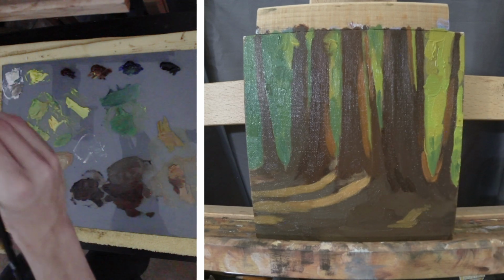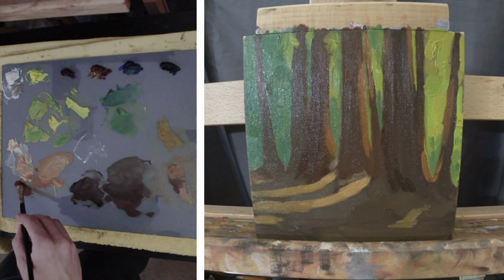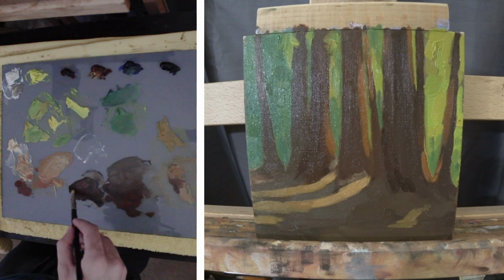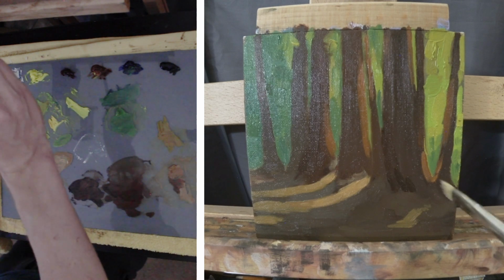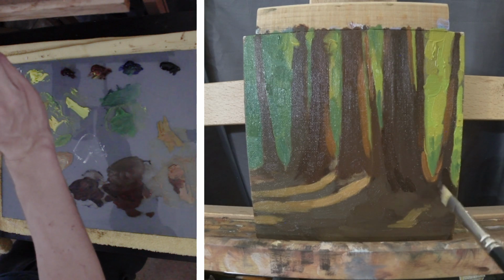And I'm trying to just put a stroke down and leave it. I'm trying not to brush over it too much because it kind of just blends it right away. It kind of kills the impact of it.